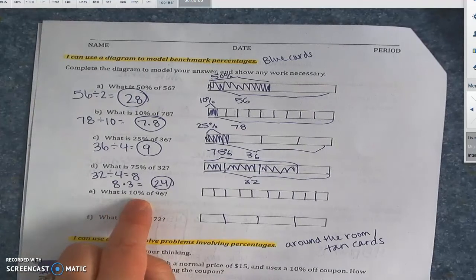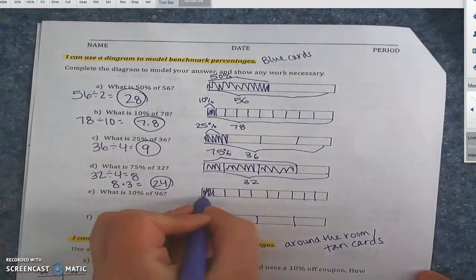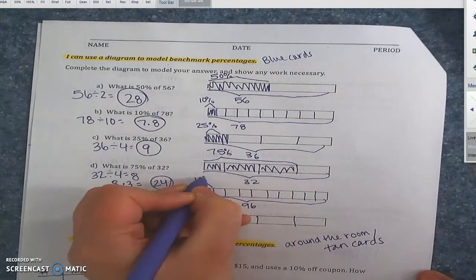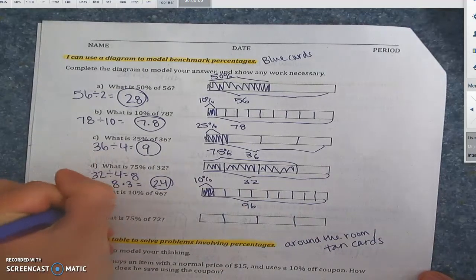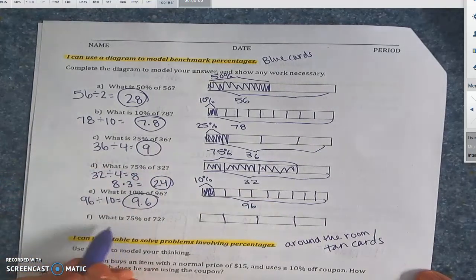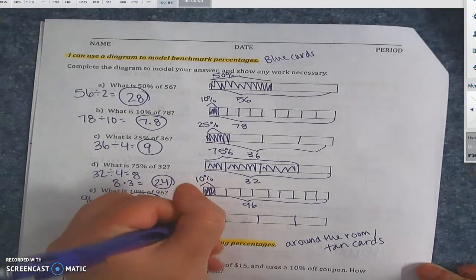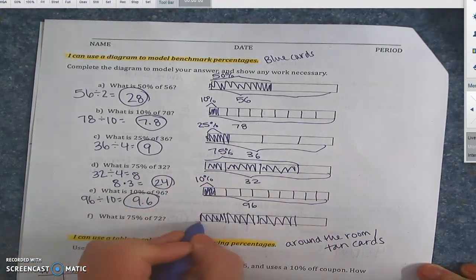What is 10% of 96? So I have this split into 10 pieces. This whole thing is 96. One little section is 10%. And I'm going to do 96 divided by 10 is 9.6. What is 75% of 72? So I need 3 sections here.